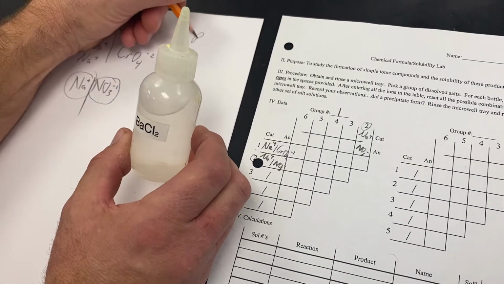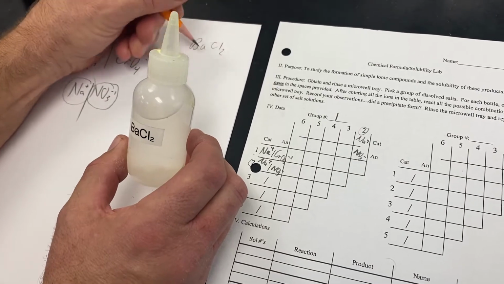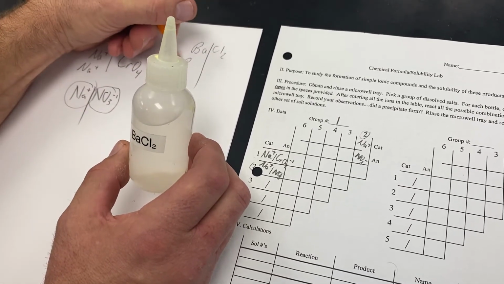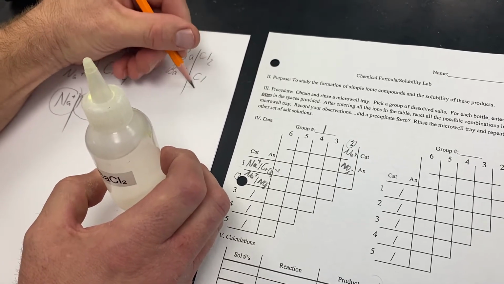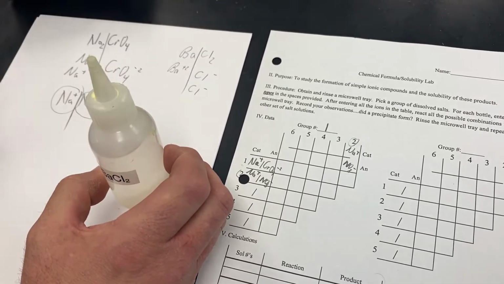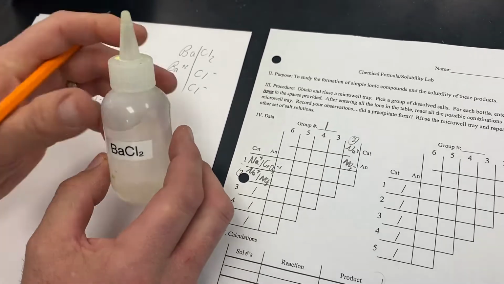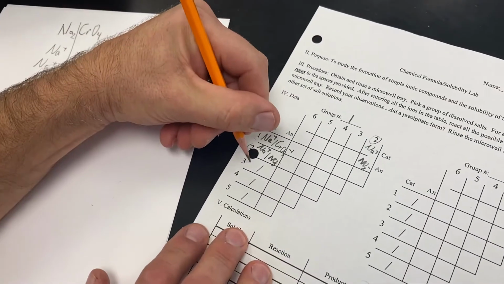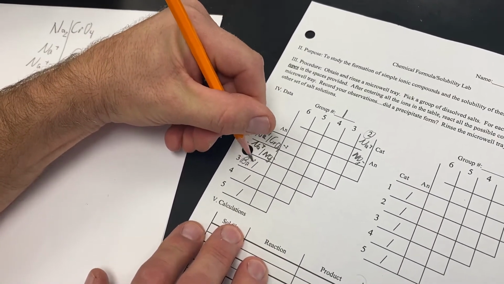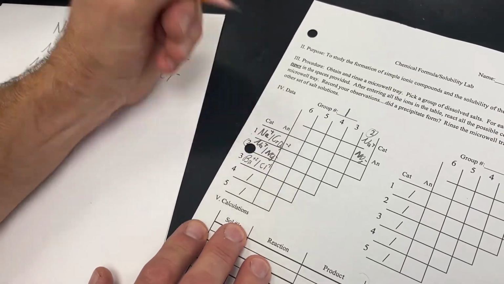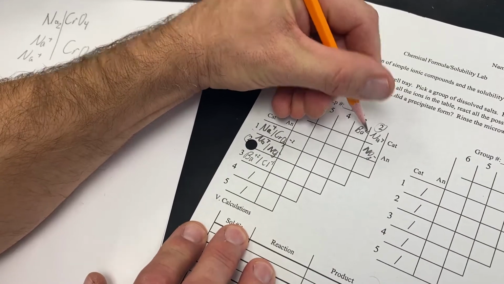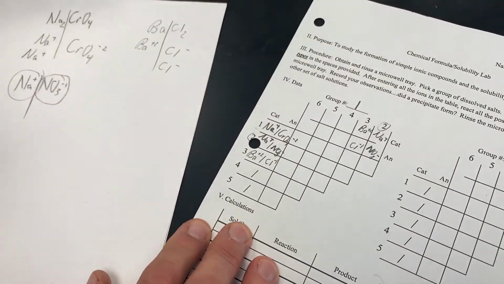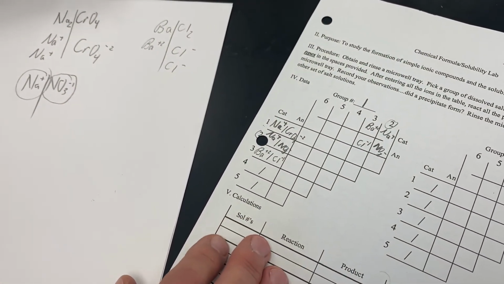And this third bottle is BaCl2. When this dissolves in water, our positive ion will be barium with a +2 charge, and our negative ion is chloride. Notice that there are 2 of them, but we only need to know the type of ion in solution. So for bottle number 3, we have barium with a +2 charge and chloride with a -1 charge, and you'll notice that we write this twice as well, for bottle 3 and bottle 3.